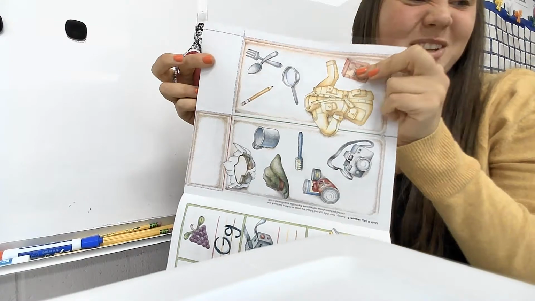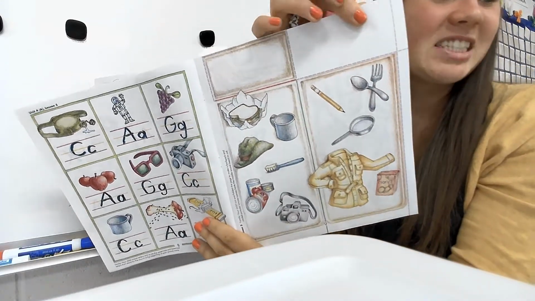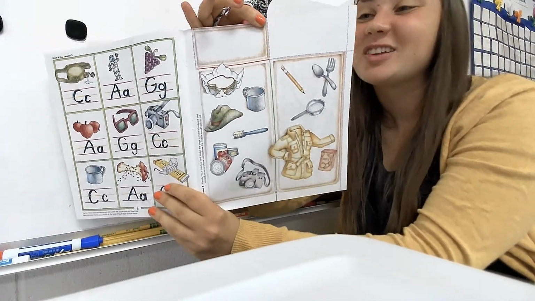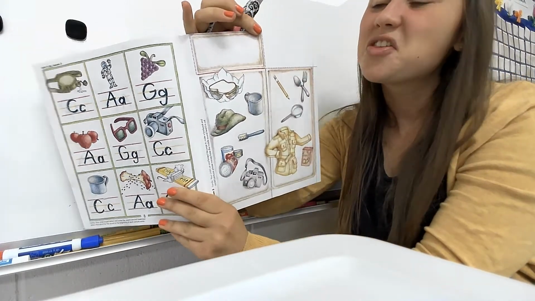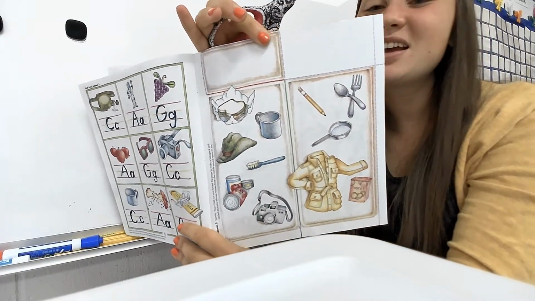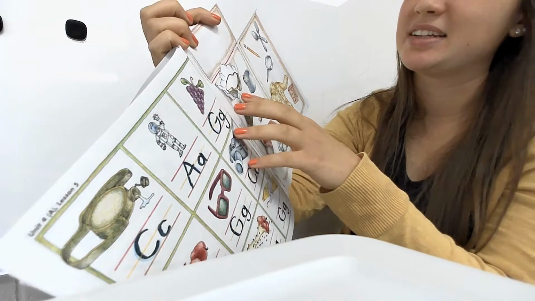We're only going to do this one. Page 9 is the one that has your directions for how you're going to cut it, okay? So the purple dotted lines are the only lines that you're going to cut. Only cut the purple dotted lines.